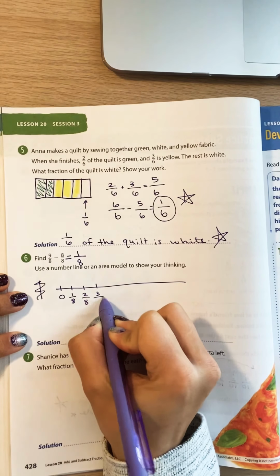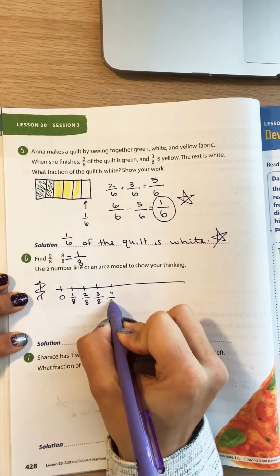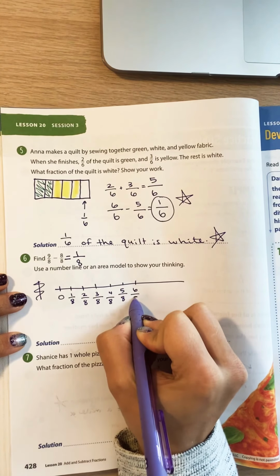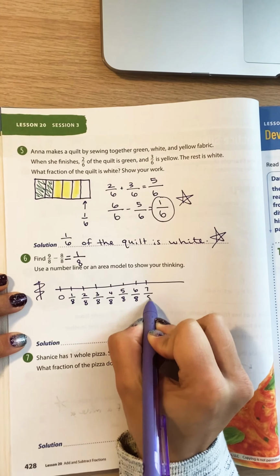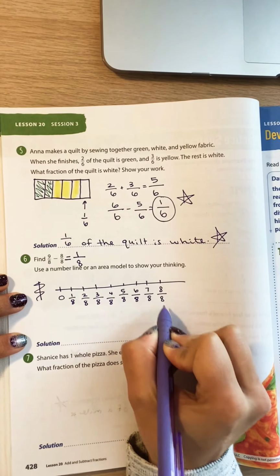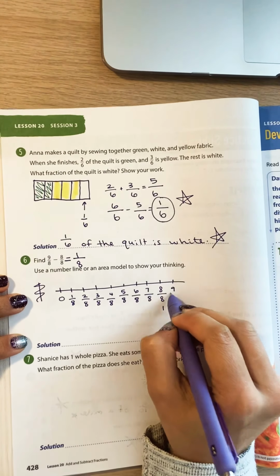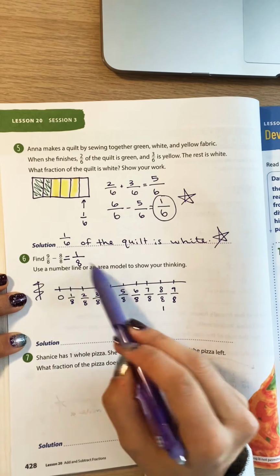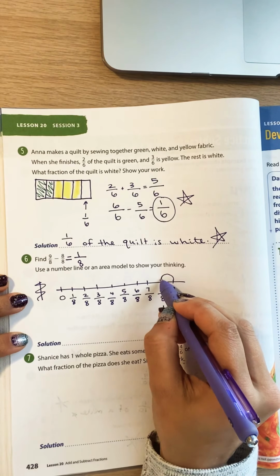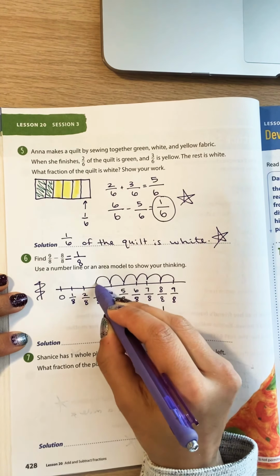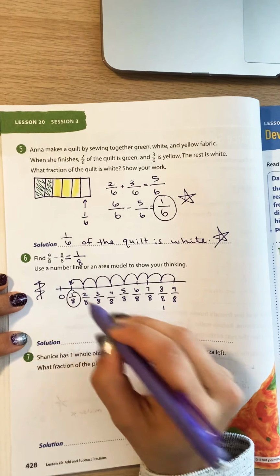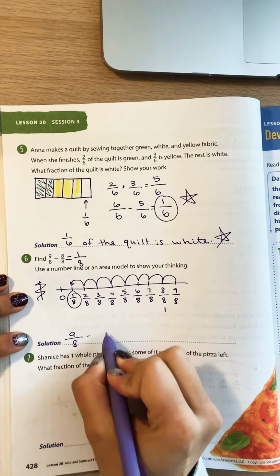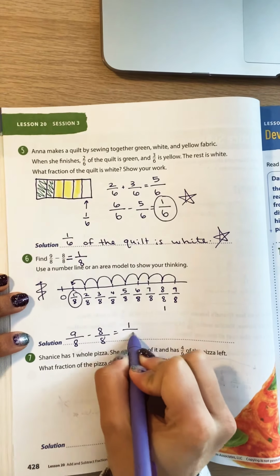2/8. 3/8. 4. 5. 8/8, which is 1 whole, right? 9/8. Okay, so if you start at 9/8 and go back, you subtract 8/8. That's 1, 2, 3, 4, 5, 6, 7, 8. I land on 1/8. So 9/8 minus 8/8 equals 1/8.